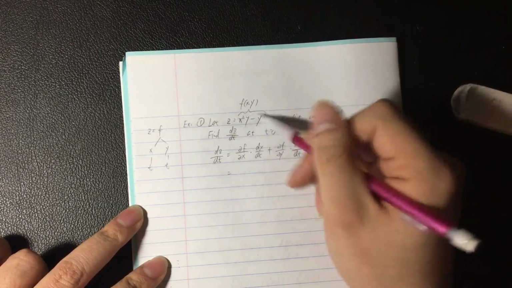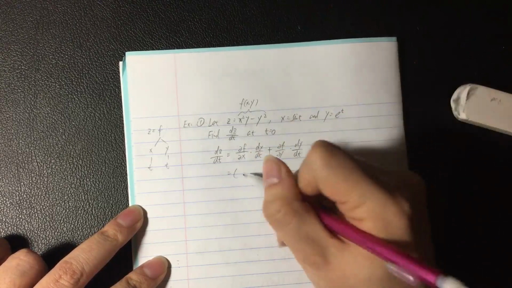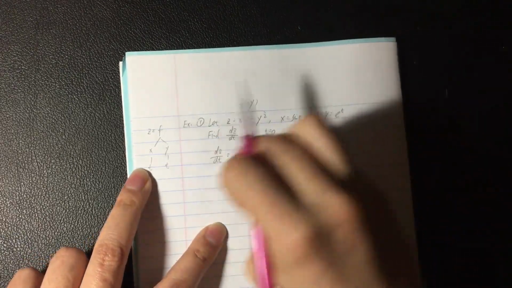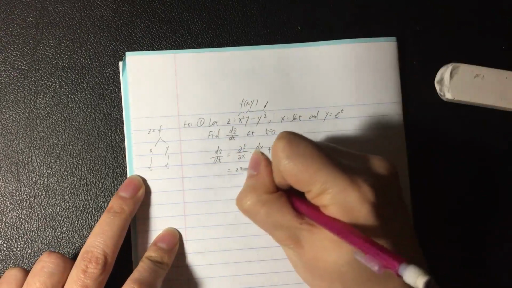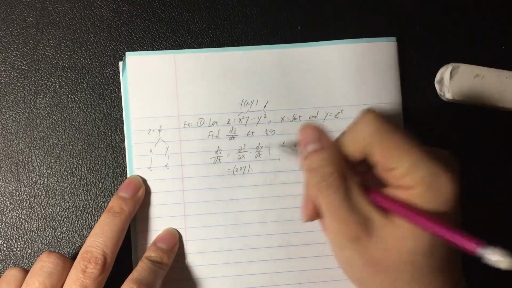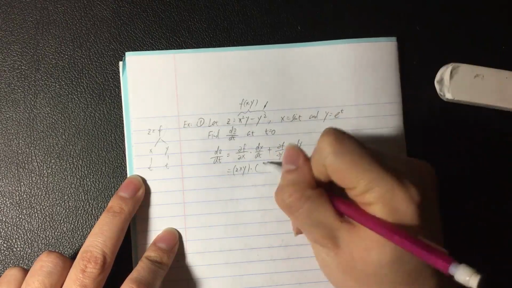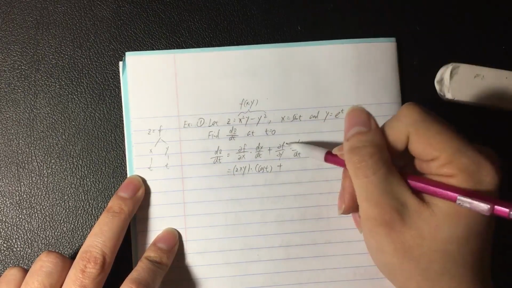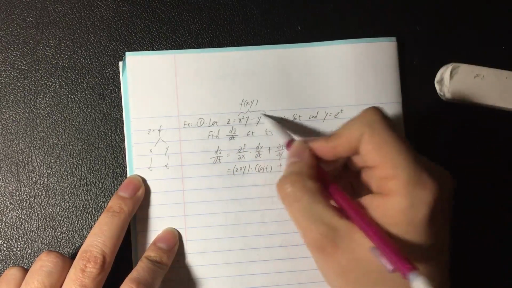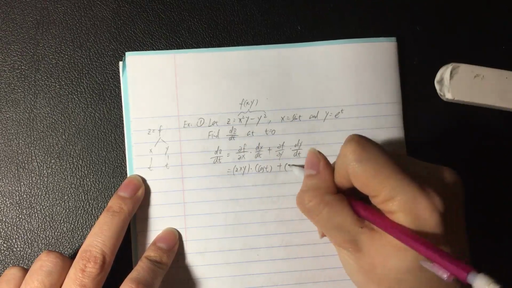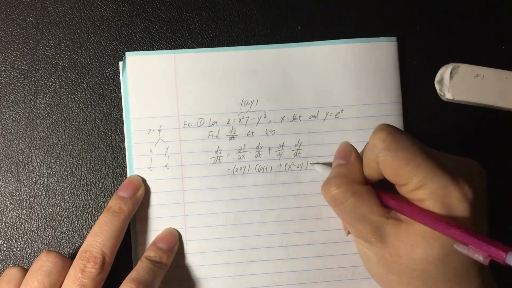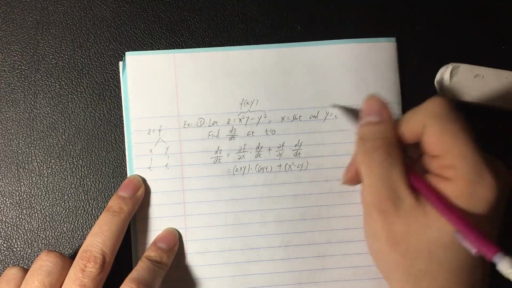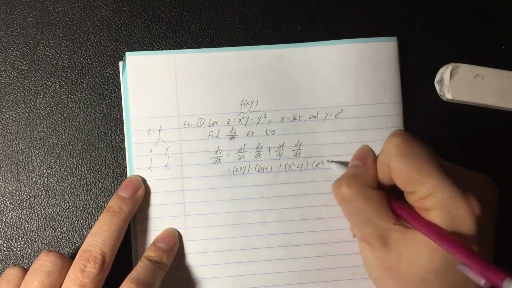Then plug in delta f over delta x. I take the partial derivative with respect to x. I have 2xy, times dx over dt. Take the derivative with respect to t, that's cosine t, plus delta f over delta y. Take the partial derivative with respect to y. I have x squared minus 2y, times dy over dt. Take the derivative with respect to t. I have e to the power t.